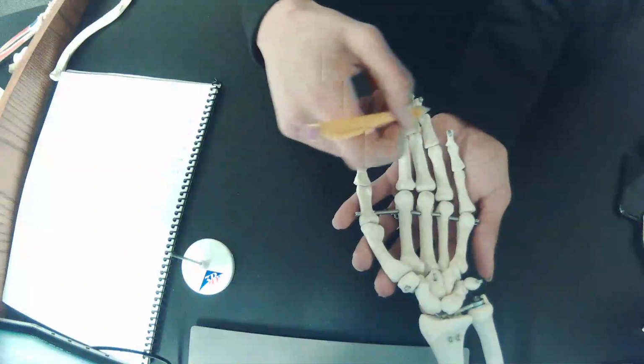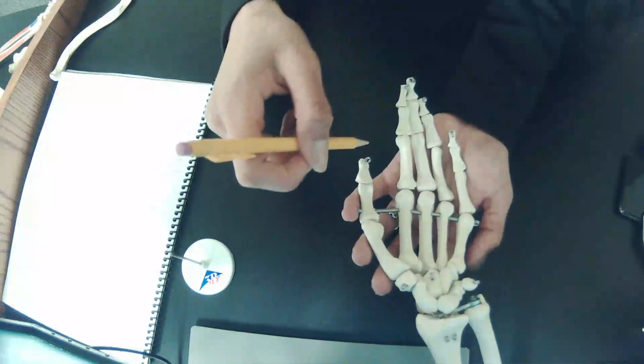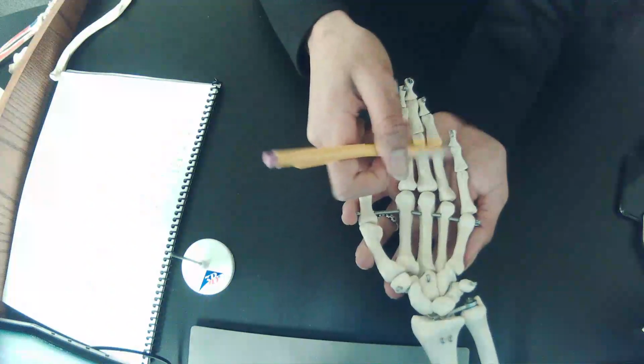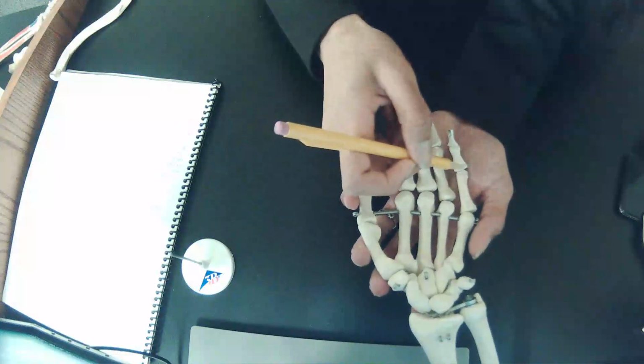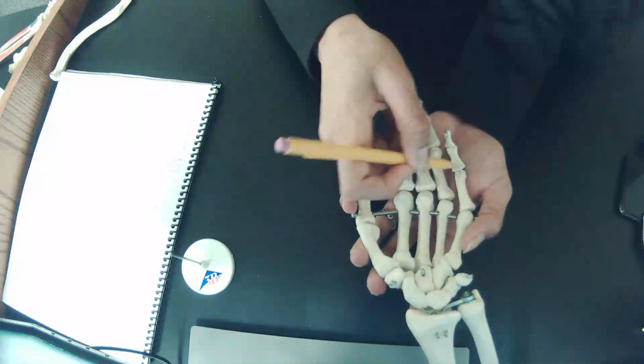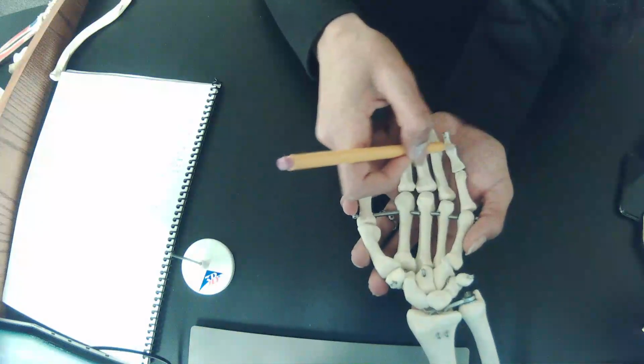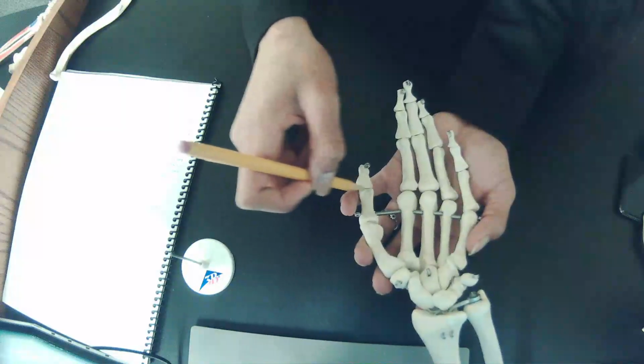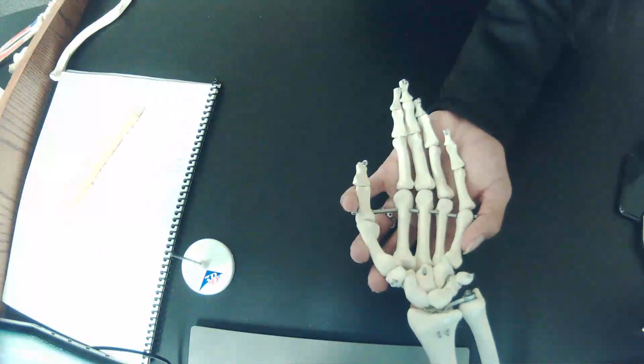So all of those are interphalangeal. The difference is that since we have 3 bones and then 2 joints, we call them the proximal interphalangeal joint and the distal interphalangeal joint. And then here we only have the interphalangeal joint because we just have 1. So that is it for your upper limbs.